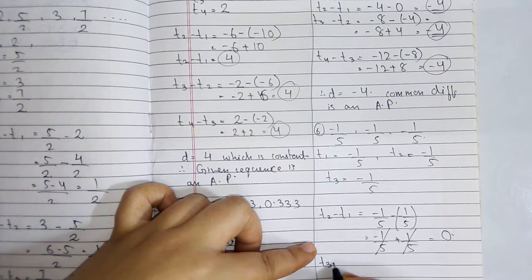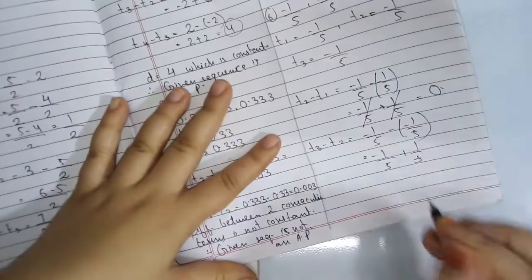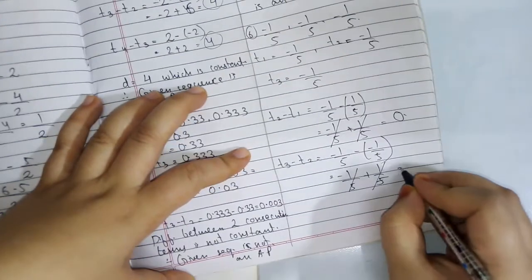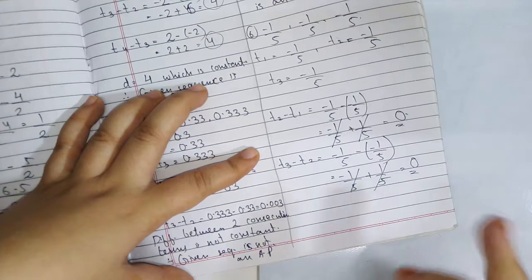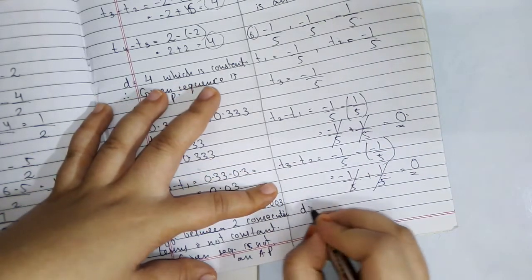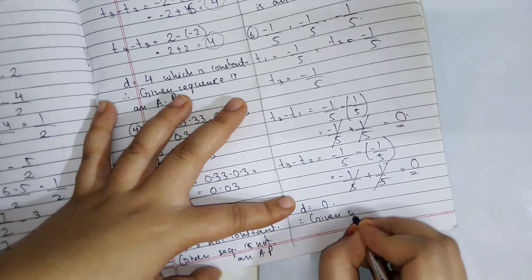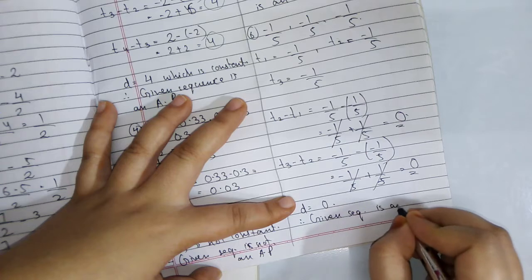Okay, so T3 minus T2 is equal to minus 1 upon 5 minus of minus 1 upon 5. So again this will be minus 1 upon 5 plus 1 upon 5. So again this will be cancelled and the answer becomes 0. So here the difference between two consecutive terms is constant, that is 0. Therefore the common difference is 0 and therefore the given sequence is an AP. Alright, now let's solve question number 7 also.